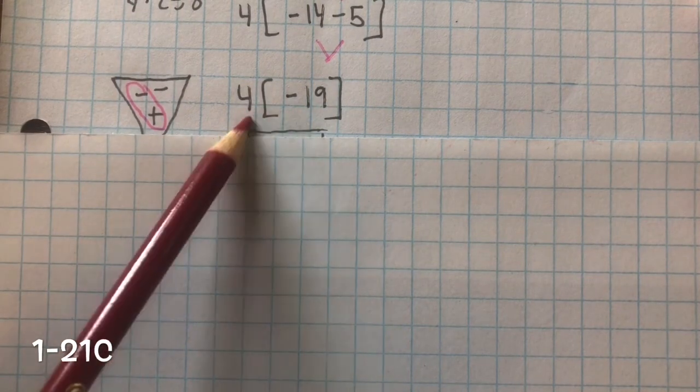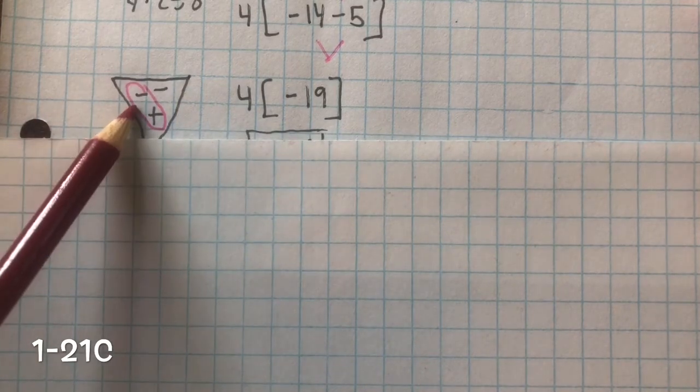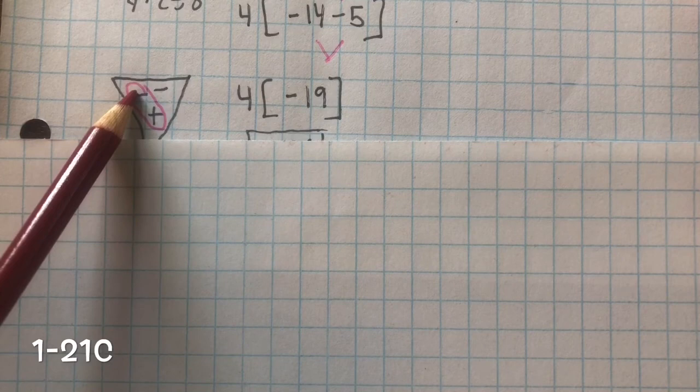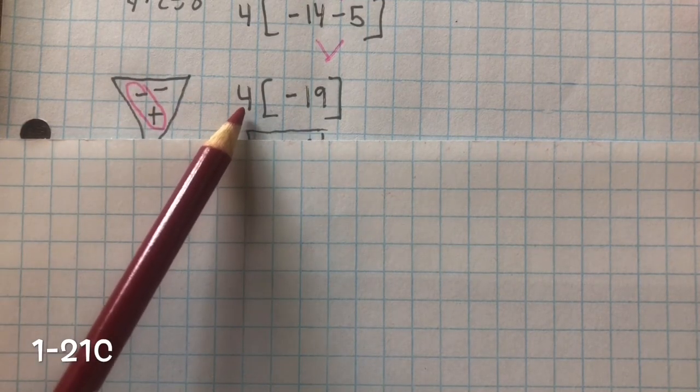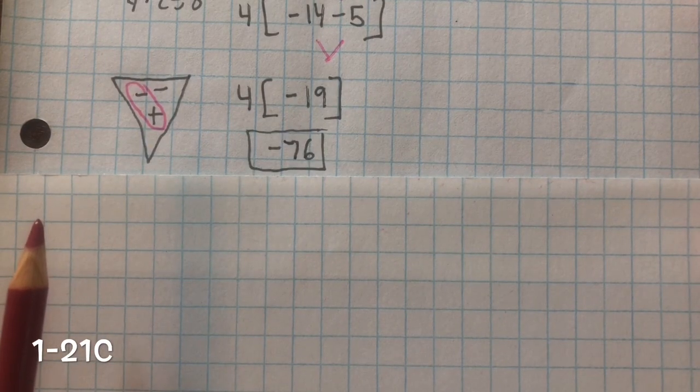Now we're going to multiply these two. And here's Pizza Bob. I have a positive multiplied by a negative, which will give me a negative value. So 4 multiplied by negative 19 equals negative 76.